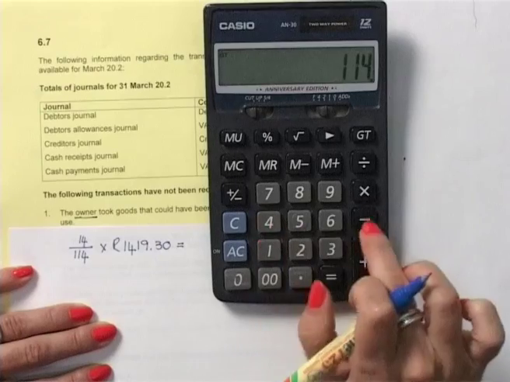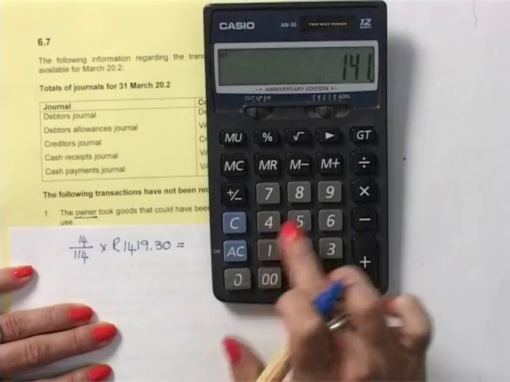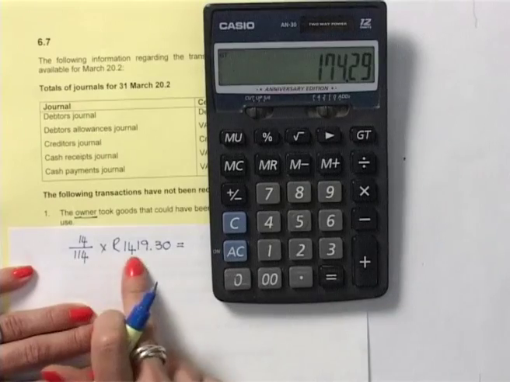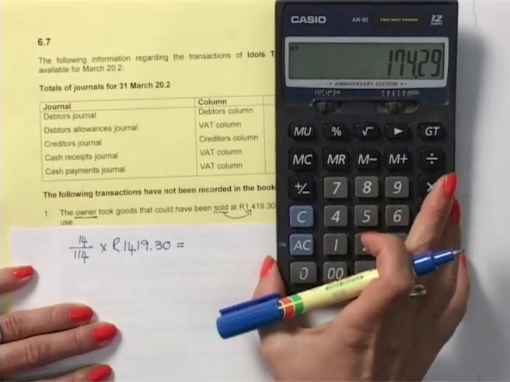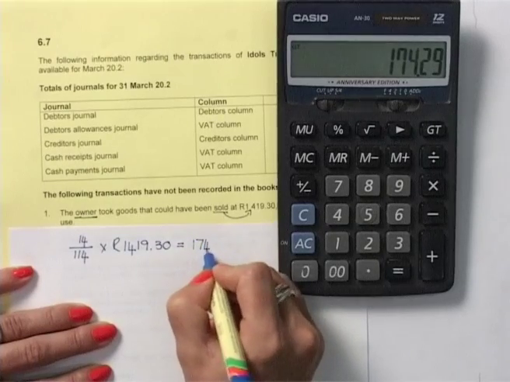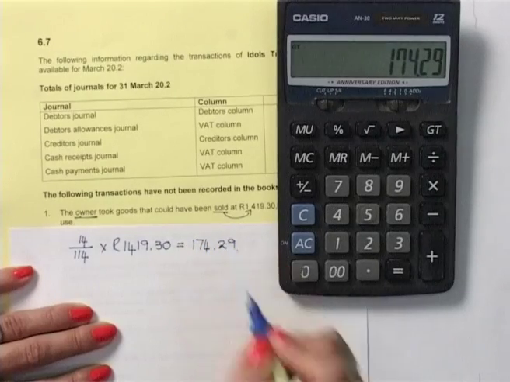Divided by 114 times 1419.3, and that will give me the VAT on the selling price, and that is the amount that I have to pay over to the South African Revenue Services, 174.29.